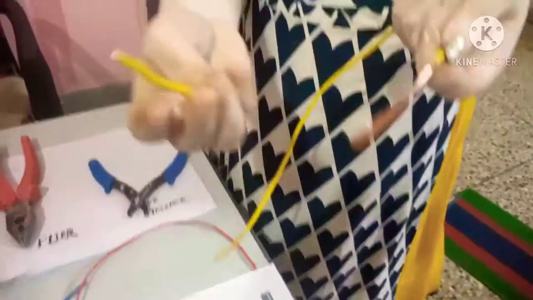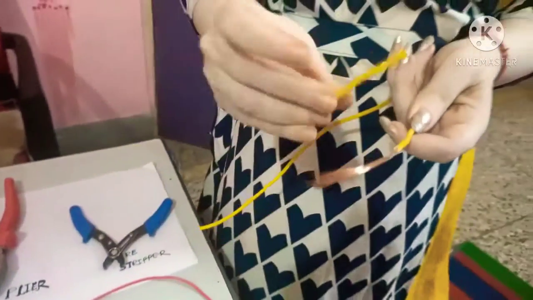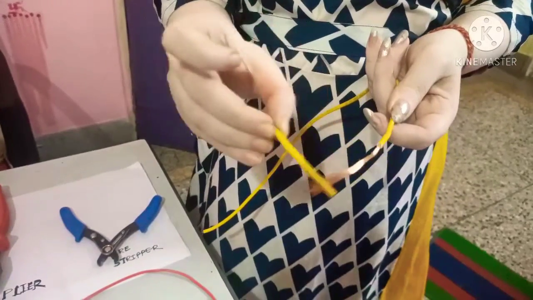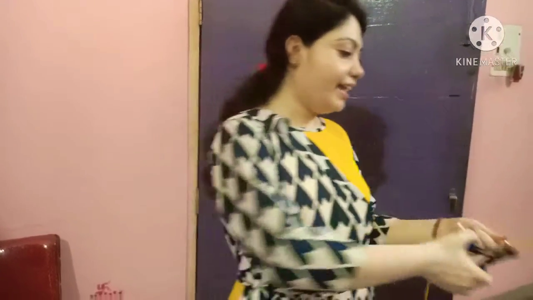It is that simple. This is the insulation which is removed, and this is the wire. So the insulation has been removed from the cable, and you can see the wire. You have seen how to remove the insulation. Can anybody randomly come and show me how to do the insulation removal? Okay, he wants to try, so let me see.